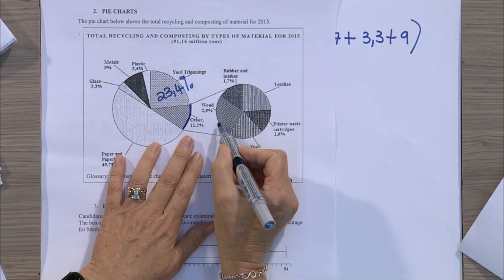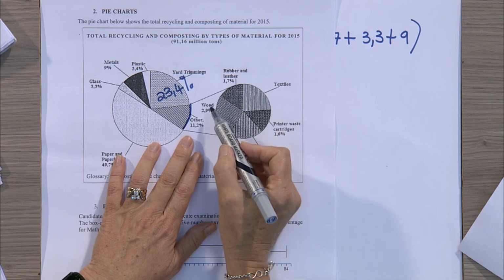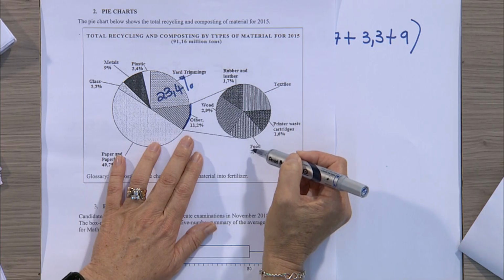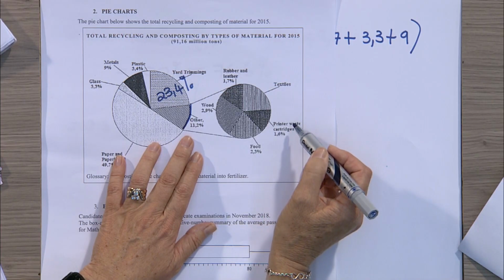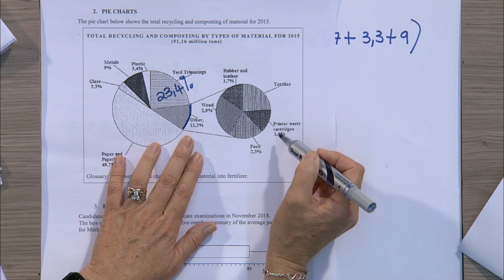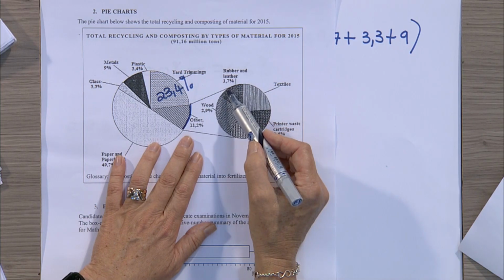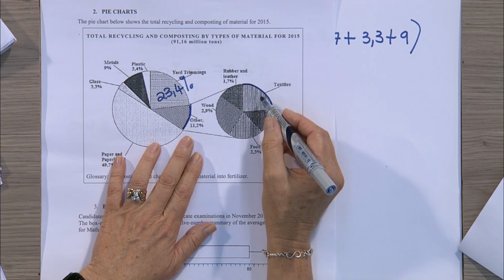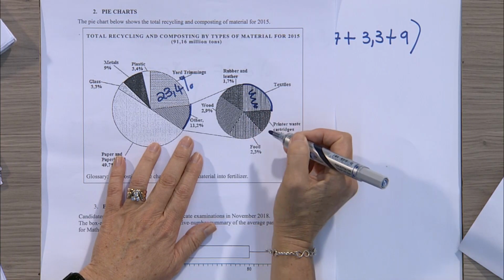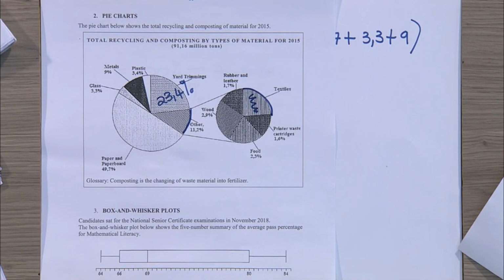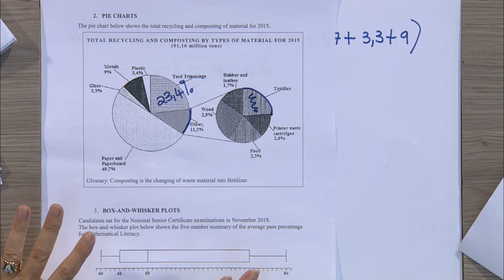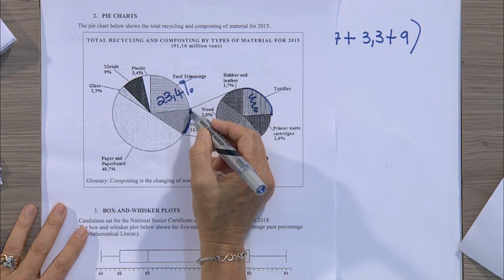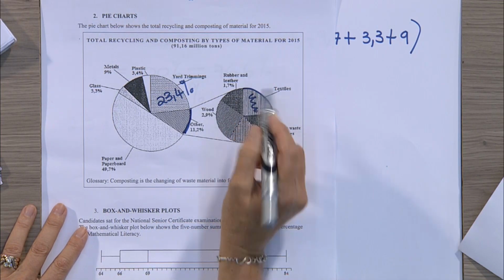So then they tell us that other consists of wood 2.9, food 2.3, printer waste cartridges 1.6, rubber and leather 1.7, and I see I have a missing textiles pie there. So in this question, they tell us that that is 11.2.